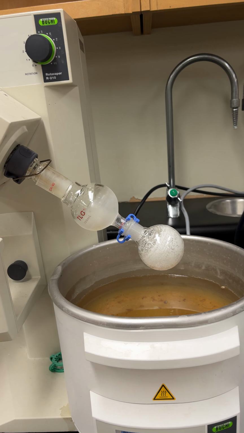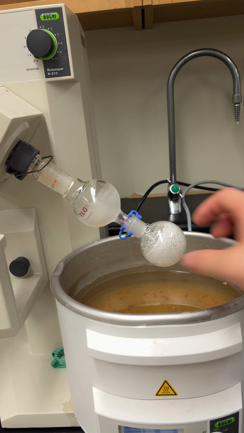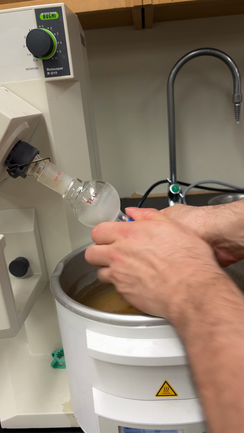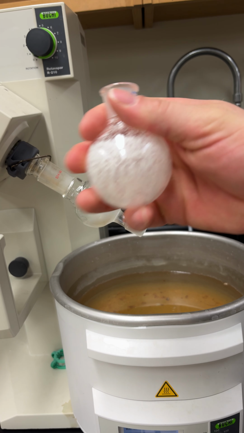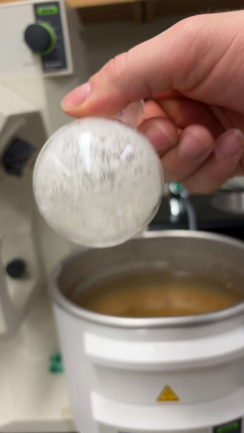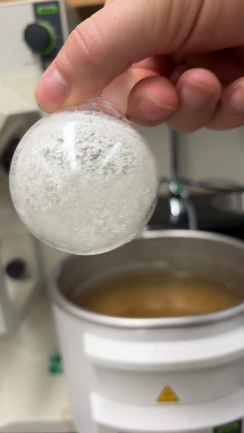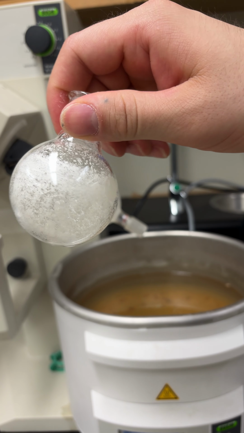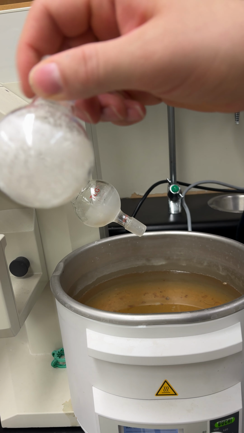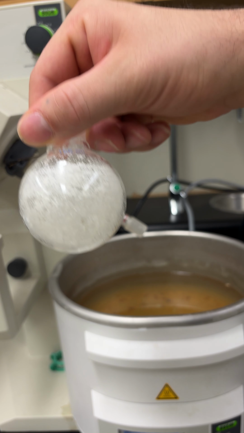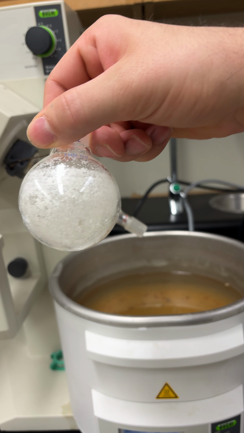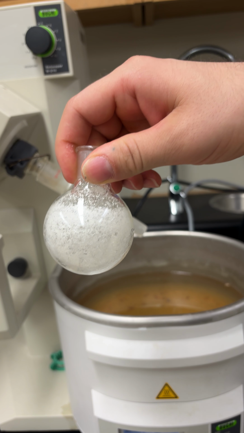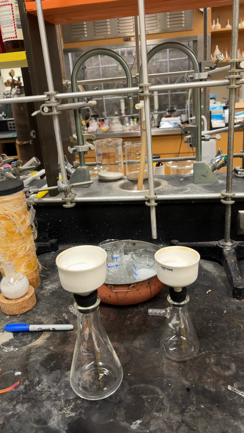Raise this up all the way, and then you can grab this, take it off, and voila, have your pure naphthalene in there. So now you can go away this and make sure you dry the outside off really well. Otherwise, you might get a little higher of a yield because of the water on there.